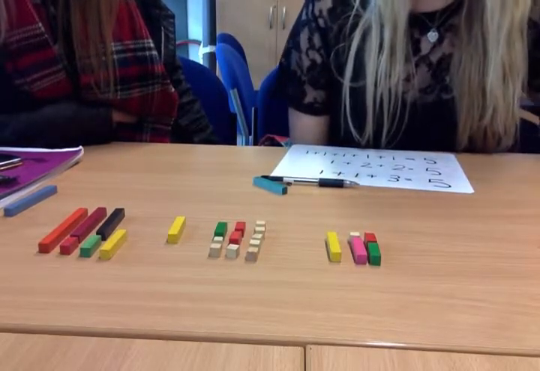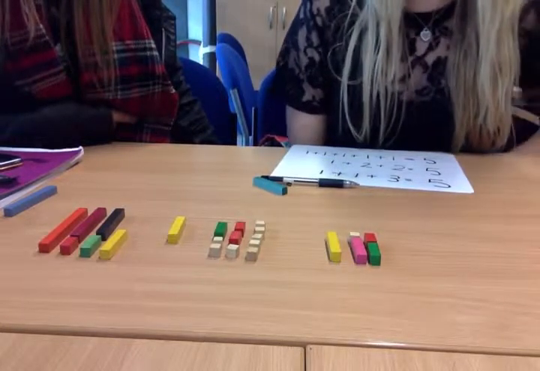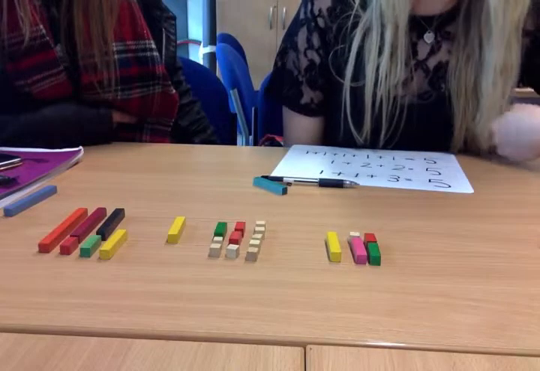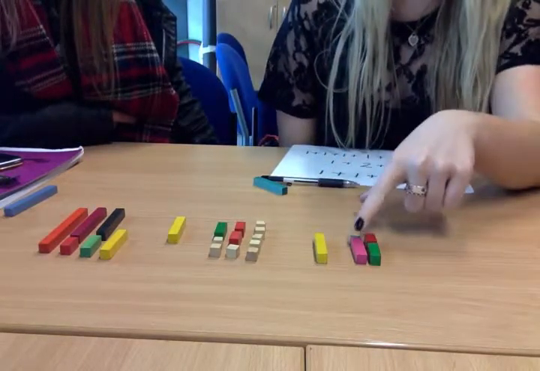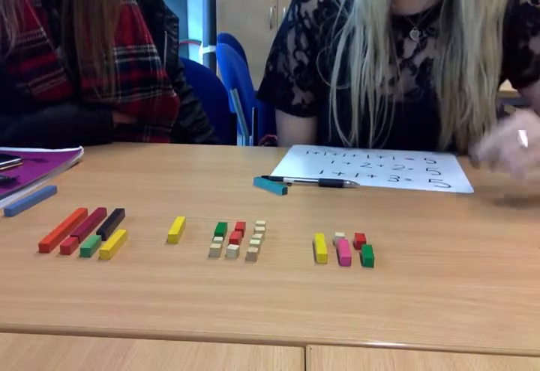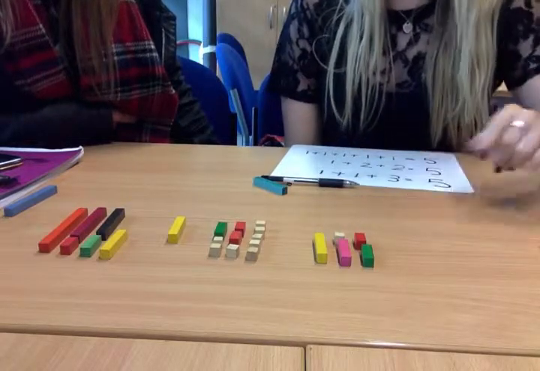So before the children do the number bonds to 10, we'd go through the number bonds to 5 with them first, and we'd show them the number bonds to 5, but by just using 2 other numbers. So we'd have a 5, which could equal a 4 and a 1, or a 3 and a 2. And then we'd explain to them that that's just using 2 numbers, but we can make it by using more.